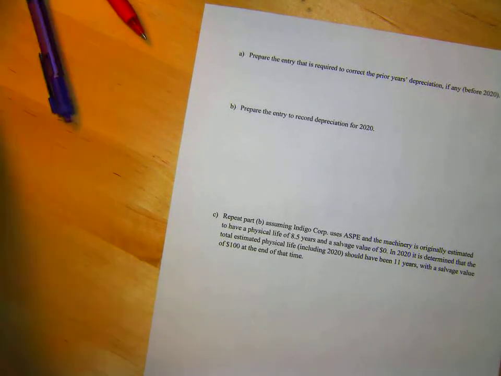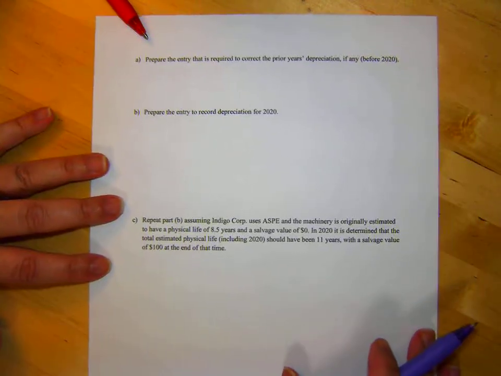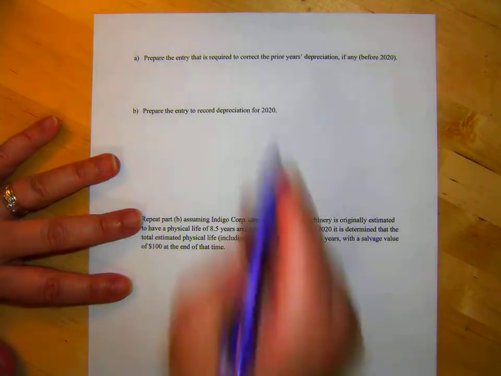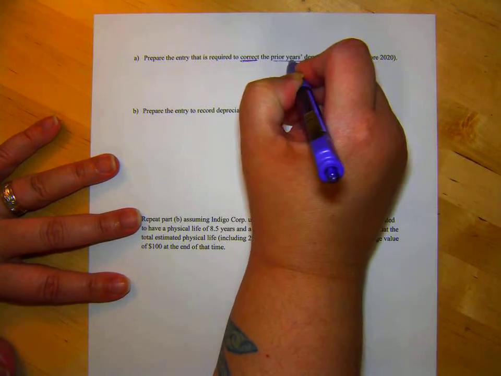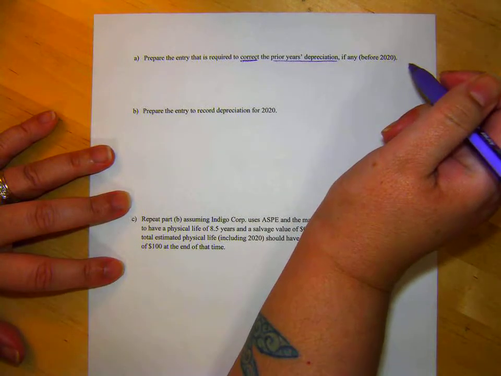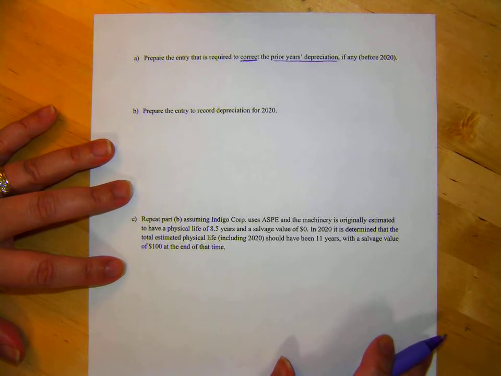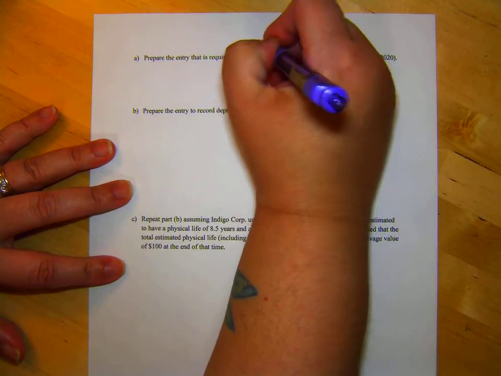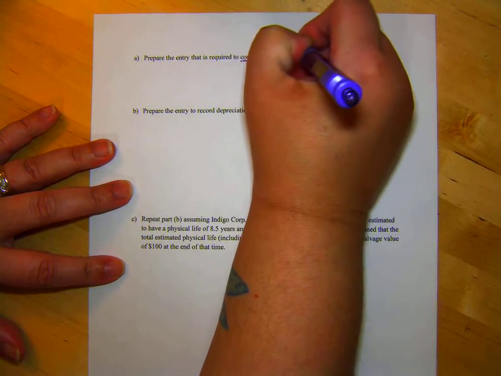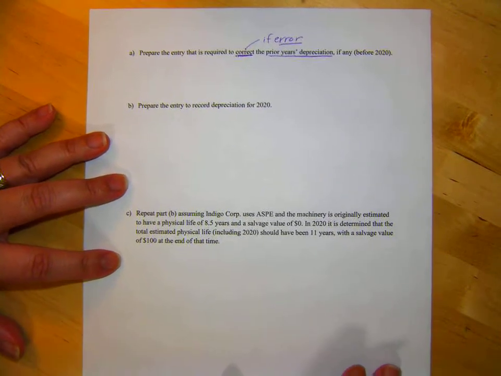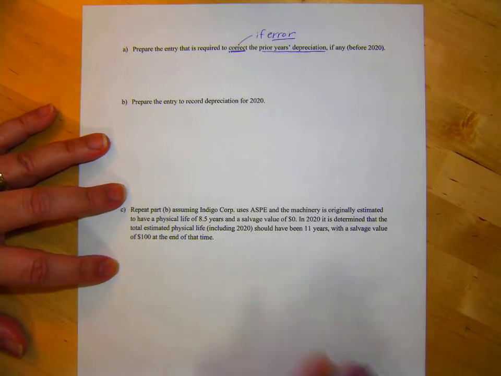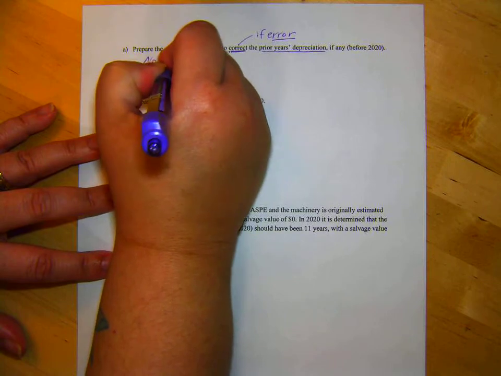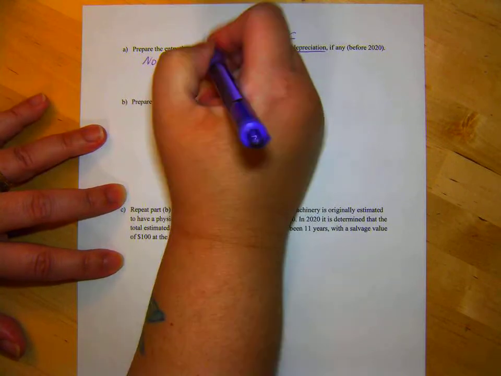Okay. So prepare the entry that's required to correct the prior year's depreciation, if any. Well, when you have to correct something, that means there's an error. Was there an error in the change in estimated useful life? No. So there's no entry.